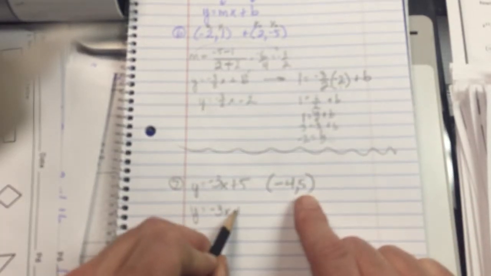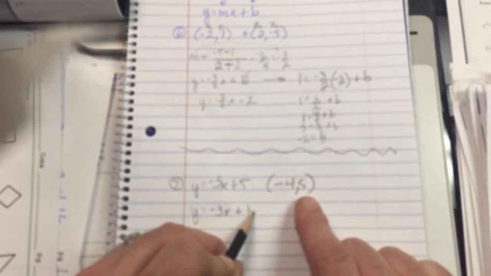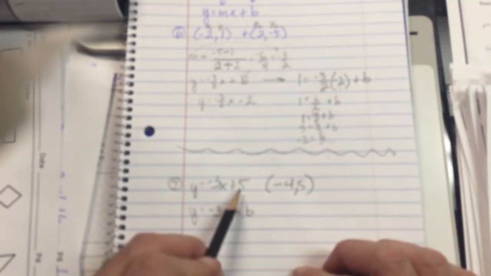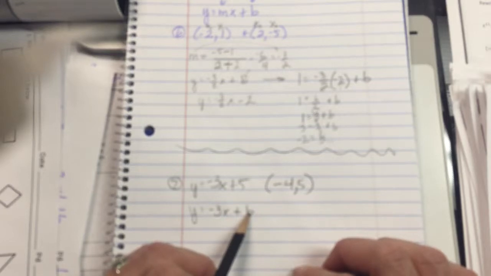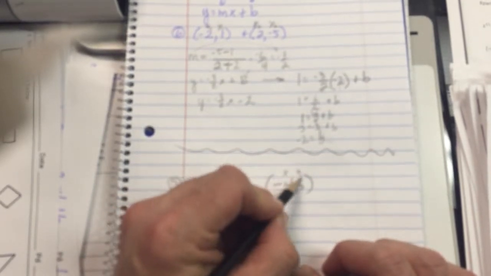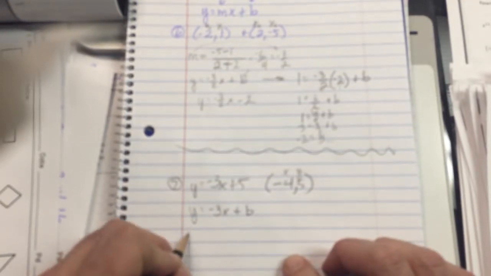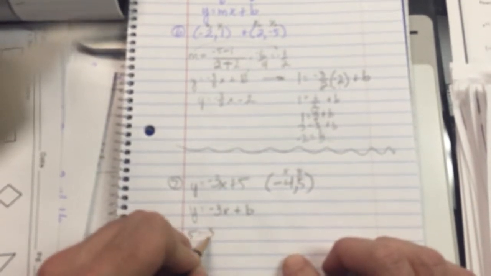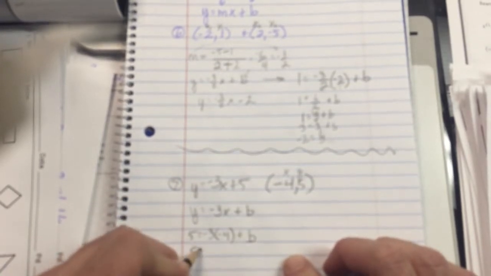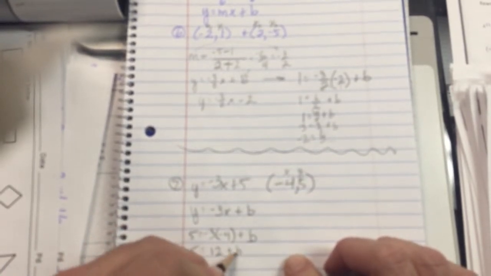So we need the new equation, so we're going to do what we've been doing. We replace our y-intercept because it's not 5, we don't know what it is, and we take this x and y over here and plug it in. So we got 5 equals -3 times -4 plus b. 5 equals positive 12 plus b.